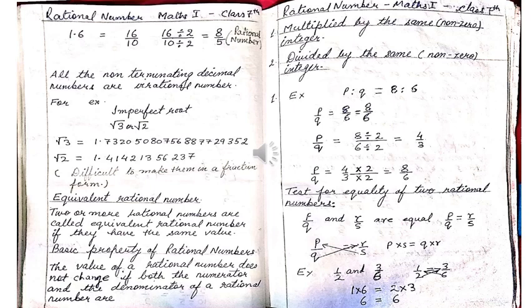Now, test for equality of two rational numbers. Suppose p upon q and r upon s are equal, so p upon q is equal to r upon s. What do we have to do here? We have to use the cross product rule, which is the cross multiplication rule: p into s and q into r. If both sides, LHS and RHS, are the same, it means that yes, they are equal.